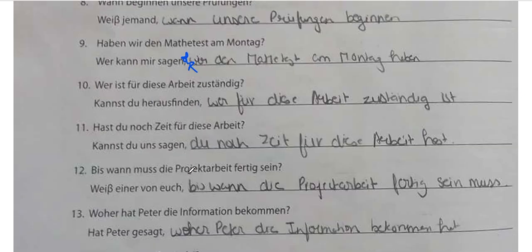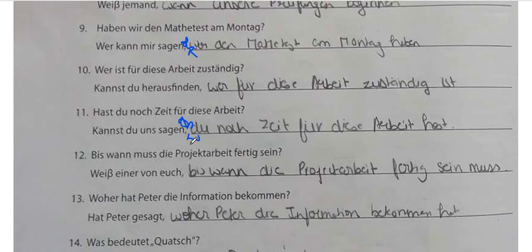Hmm. Wer ist für diese Arbeit zuständig? Who is for this work? Zuständig is like responsible. Kannst du herausfinden, wer für diese Arbeit zuständig ist? Ja. Hast du noch Zeit für diese Arbeit? Do you have again time for this work? Kannst du uns sagen, can you tell us ob? Why is ob not written here? Ob du noch Zeit für diese Arbeit hast.